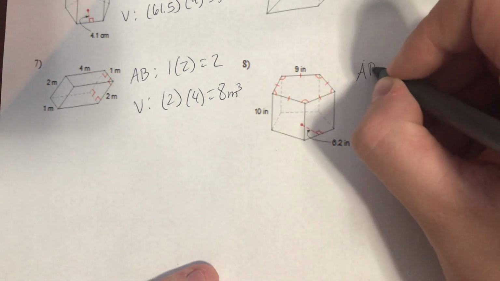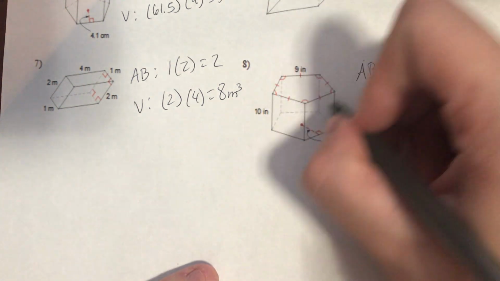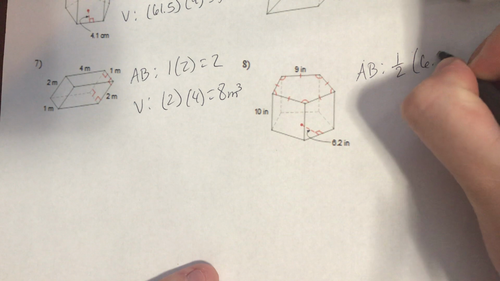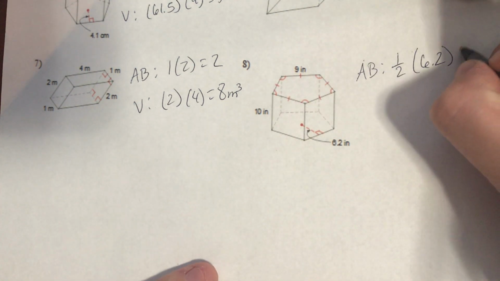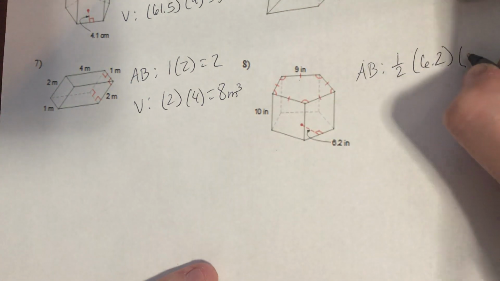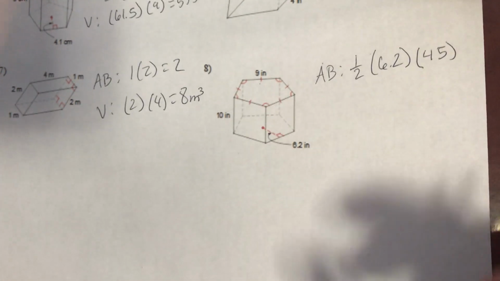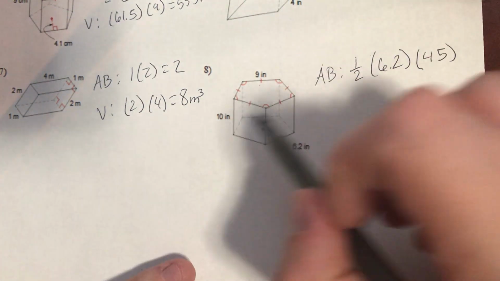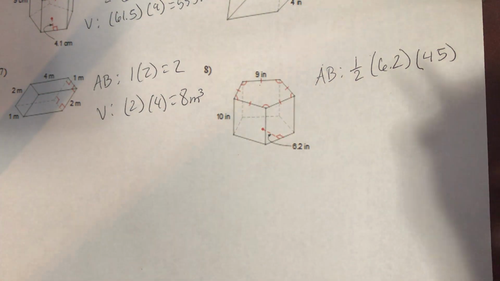The area of our base is 1/2 our apothem, because this is a polygon, times our perimeter. 1, 2, 3, 4, 5. So there's 5. So 9 times 5, our perimeter would be 45. Okay, so I'm doing some steps in my head. I'm finding the perimeter in my head. So hopefully you guys can do that. Just do 9 plus 9 plus 9 plus 9 plus 9 is 45.